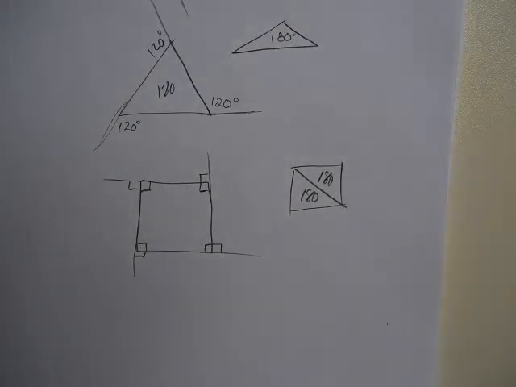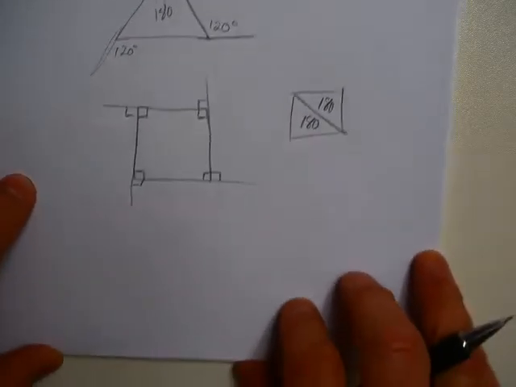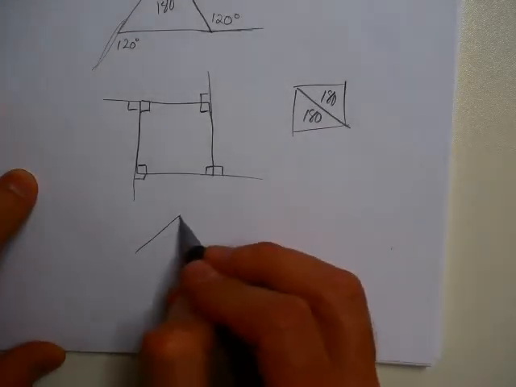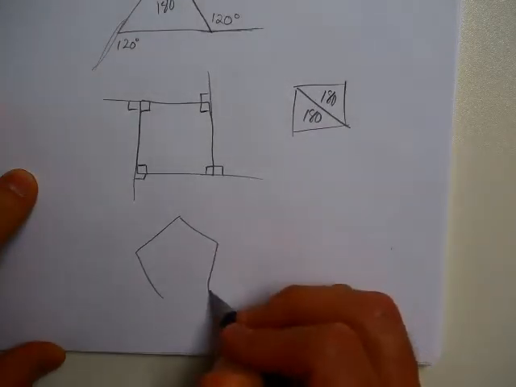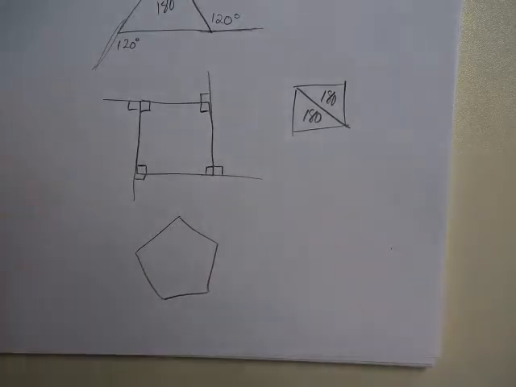What if I apply that idea to my pentagon? Notice in the square I only drew one diagonal. There's 2 diagonals, but I only drew one, and that's specifically for a purpose.